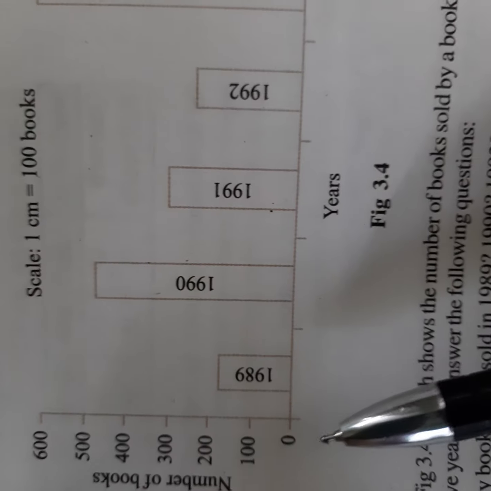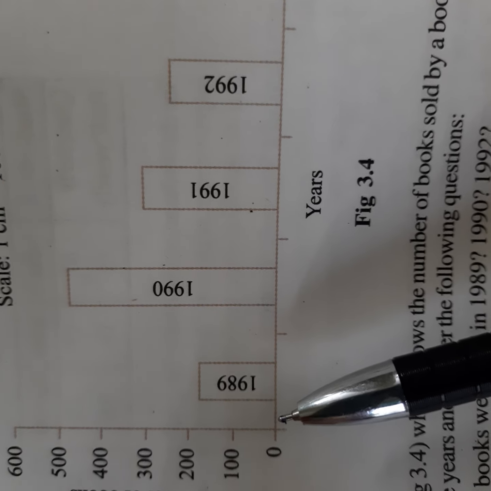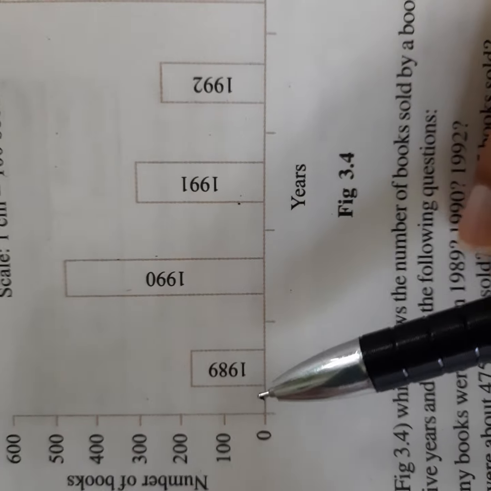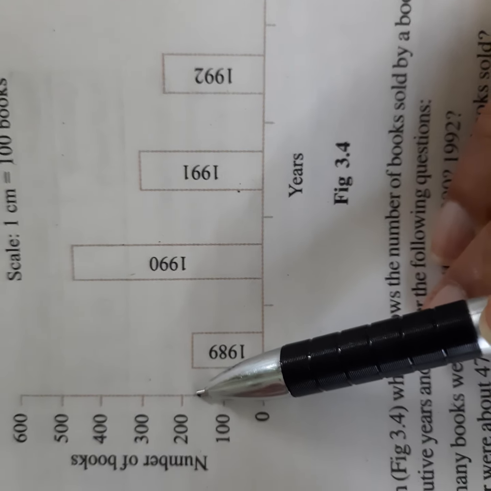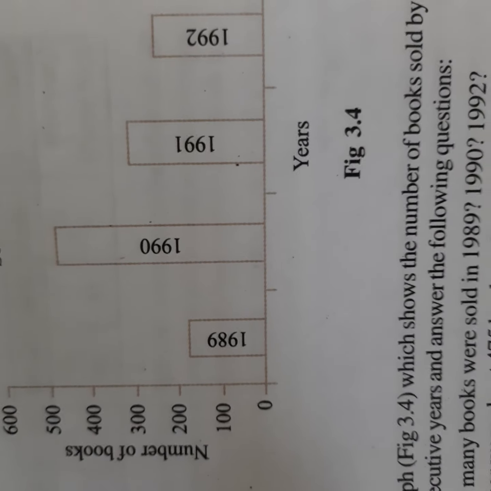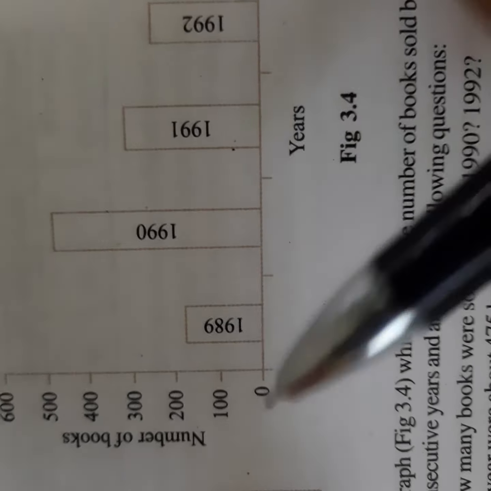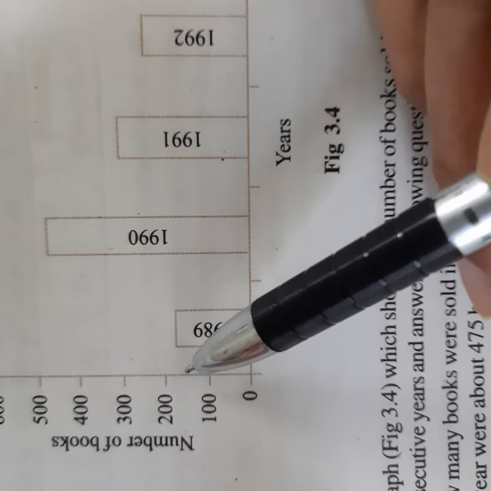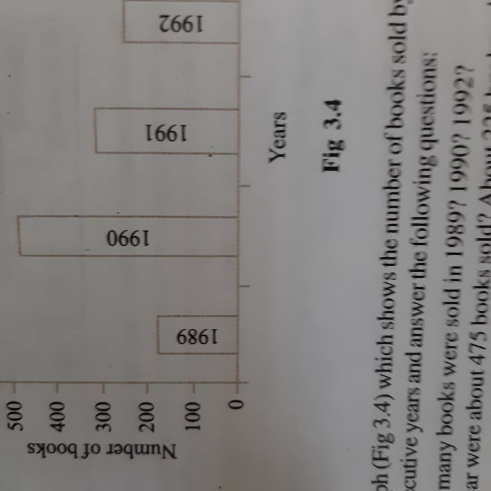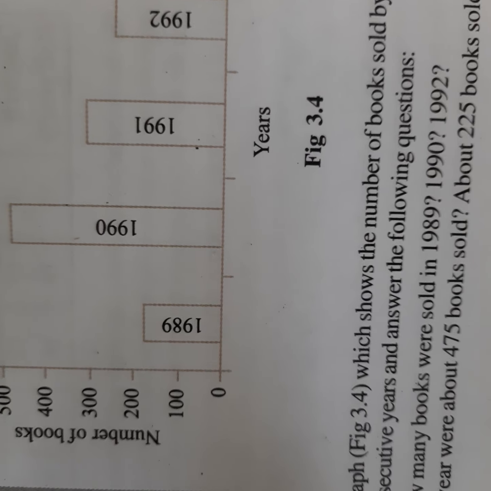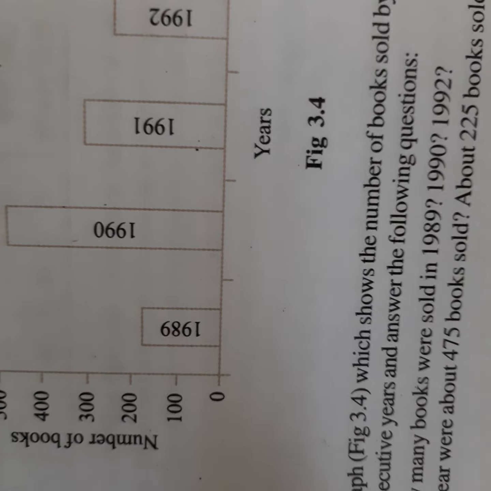Now all of you observe the graph, that is, in 1989 how many books were sold. So here 100, and this bar comes just below 200. So we will approximately take it as 175. So for about 100 there are 75 books. So we take it that in 1989 the books sold are 175.